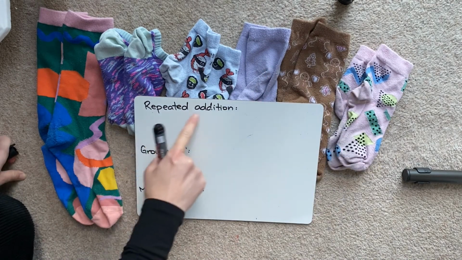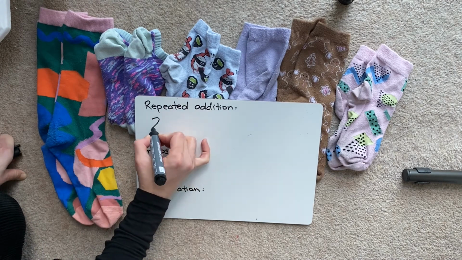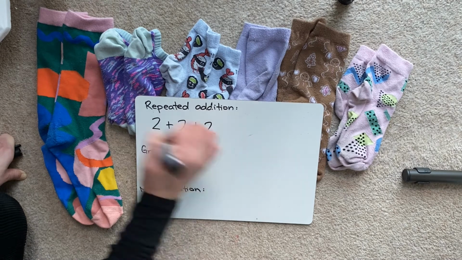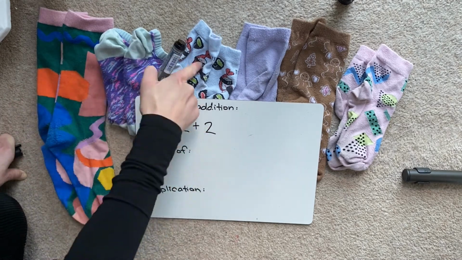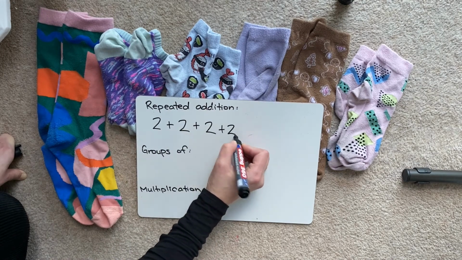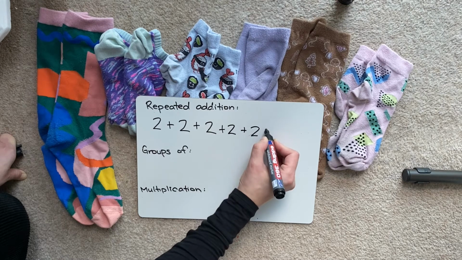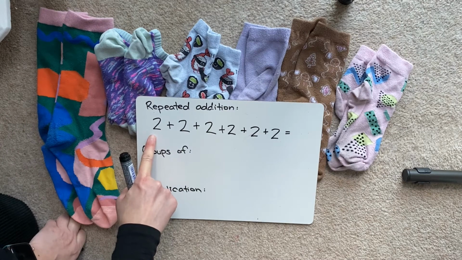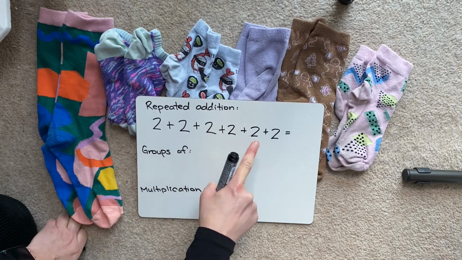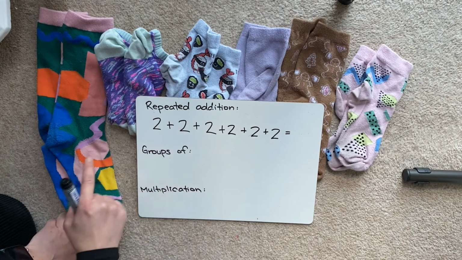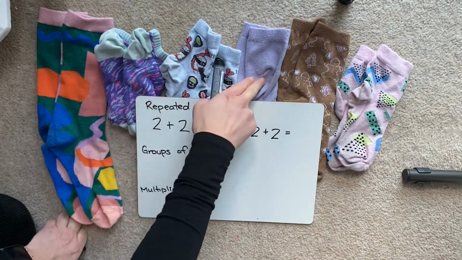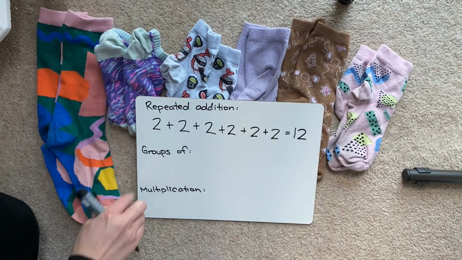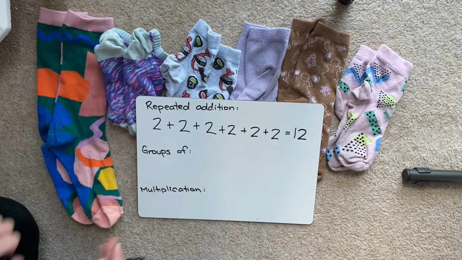So as a repeated addition number sentence, we can write 2 plus 2 plus 2. 1, 2, 3, another 2, another 2, and another 2. 2 plus 2 plus 2 plus 2 plus 2 plus 2 equals 2, 4, 6, 8, 10, 12. That equals 12.